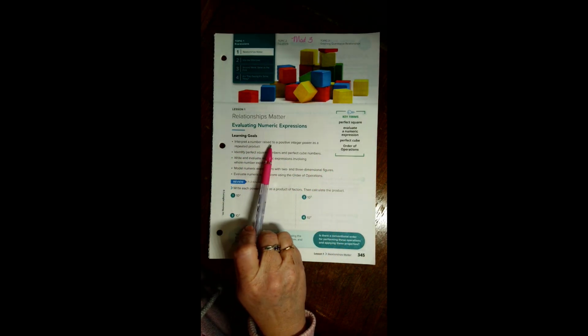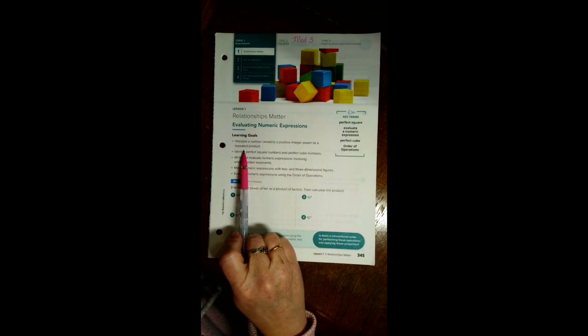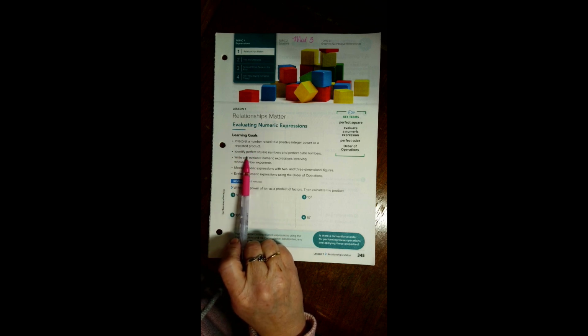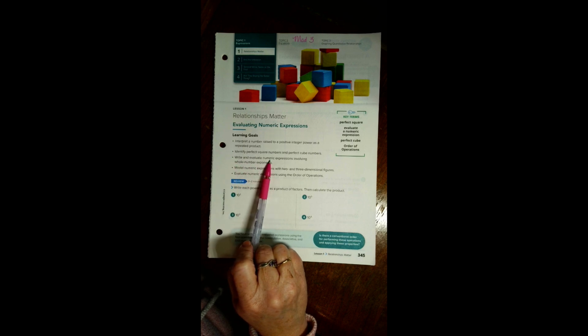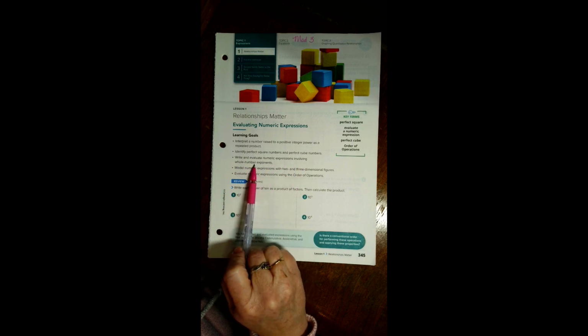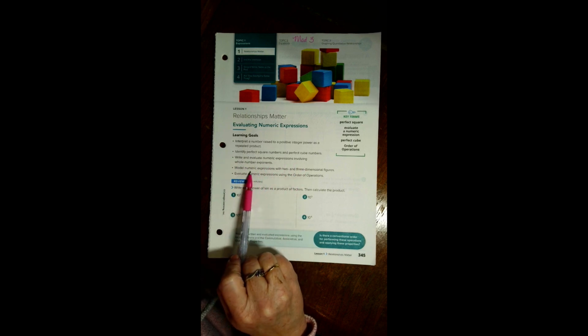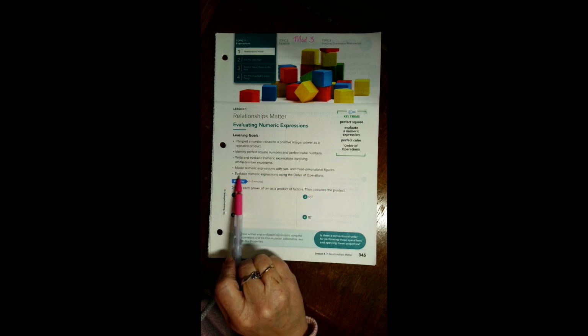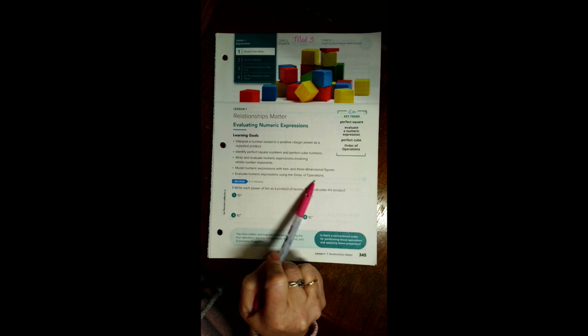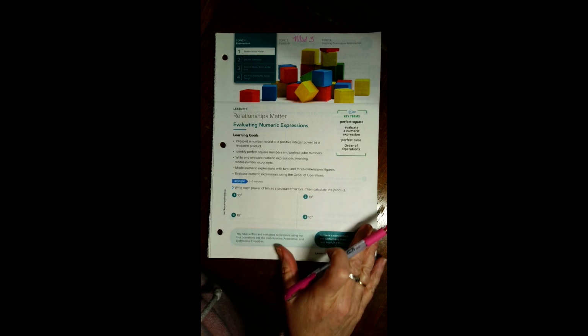Interpret a number raised to a positive integer power as a repeated product. Identify perfect square numbers and perfect cube numbers. Write and evaluate numeric expressions involving whole number exponents. Model numeric expressions with 2- and 3-dimensional figures. Evaluate numeric expressions using the order of operations.